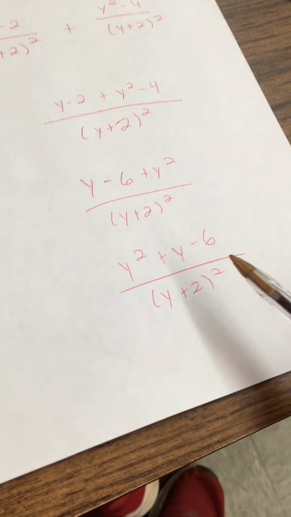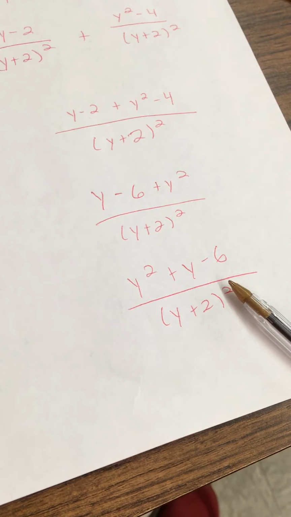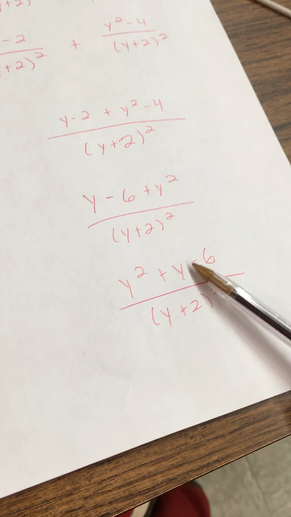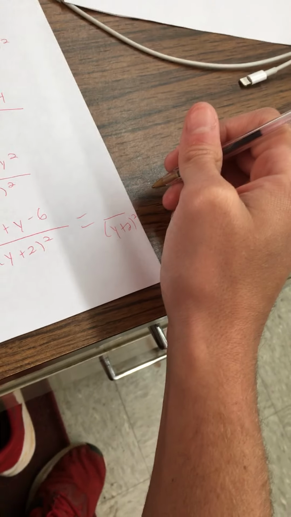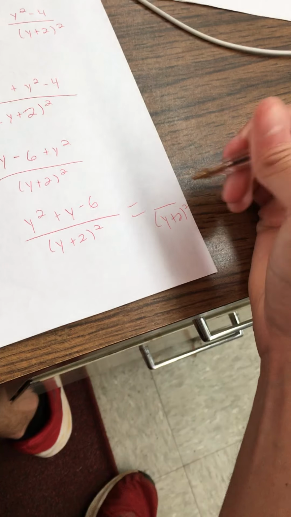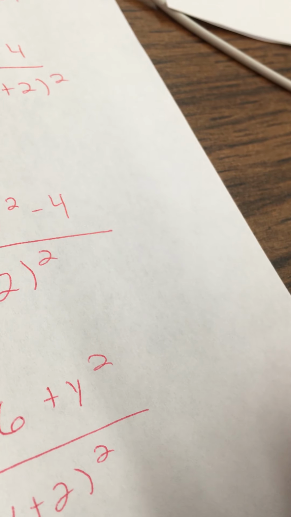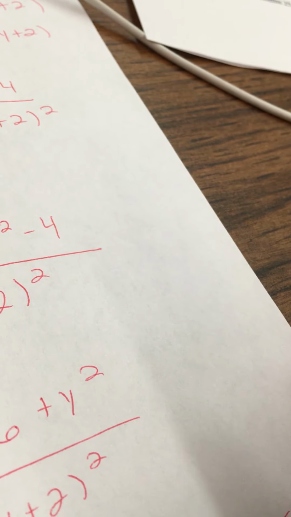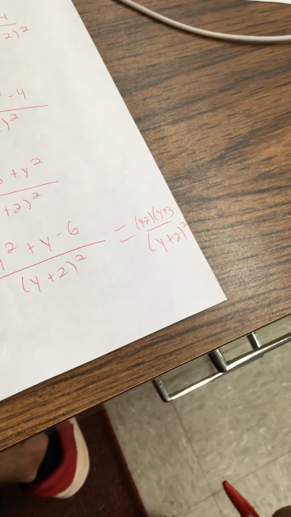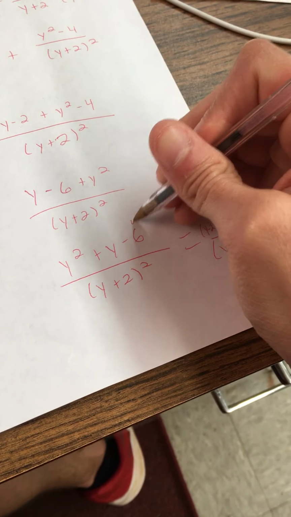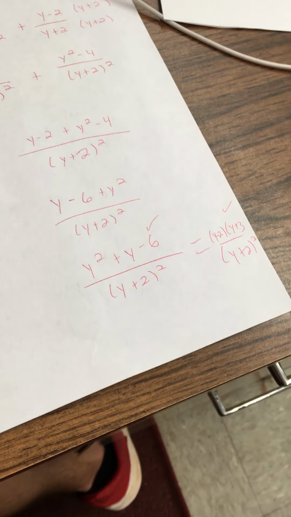Okay? And you can leave your answer like this if you want to. Or if you want to simplify this and go even further, you can. Y plus 2 squared is our denominator. What are two things that multiply together and get negative 6, but also add or subtract and get y? We're going to get y minus 2, and y plus 3. And either one of these is our answer. This one works, and this one works, okay?